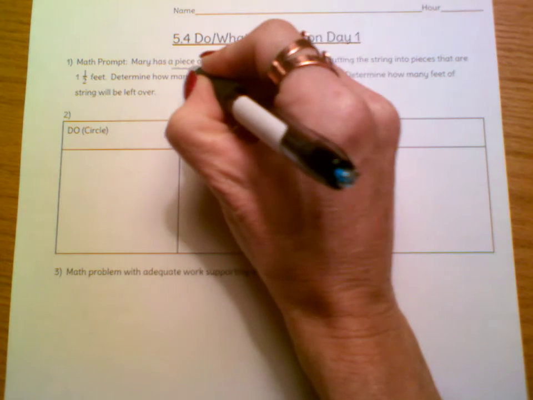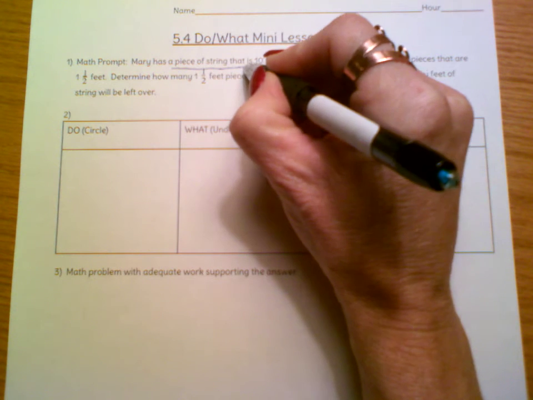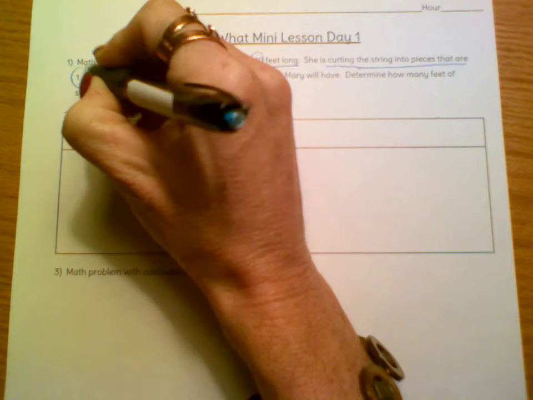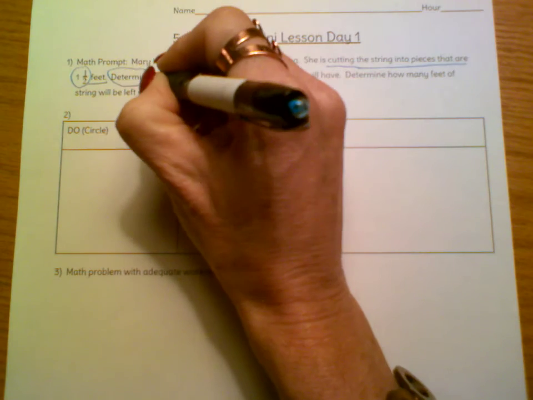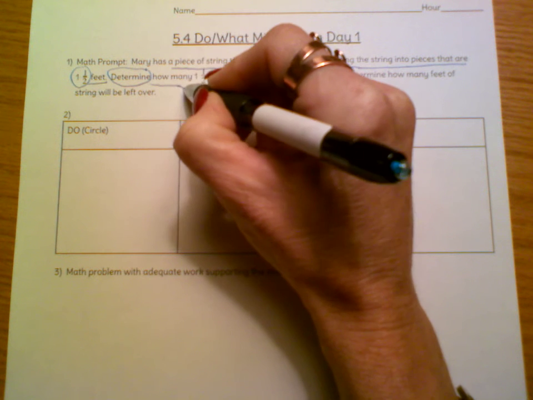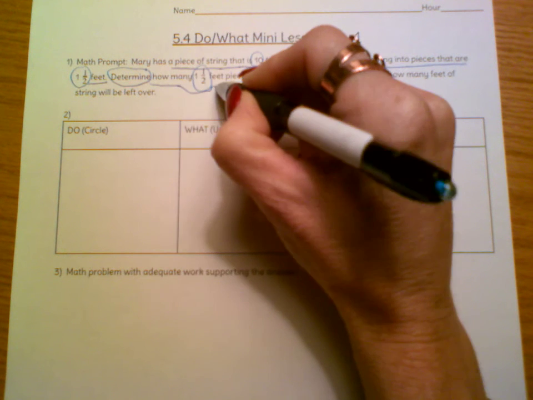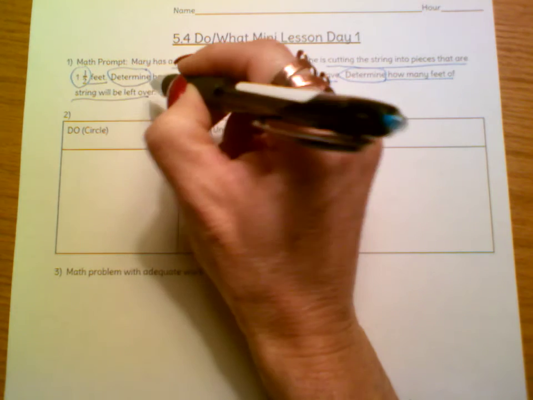Okay, the math prompt is that Mary has a piece of string that is 10 feet long. She's cutting the string into pieces that are 1.5 feet. They want us to determine how many 1.5 feet pieces of string Mary will have. They also wanted us to determine how many feet of string will be left over. So this is a pretty complicated problem.